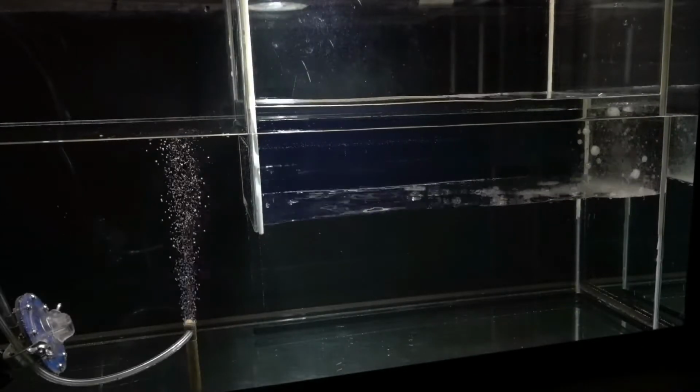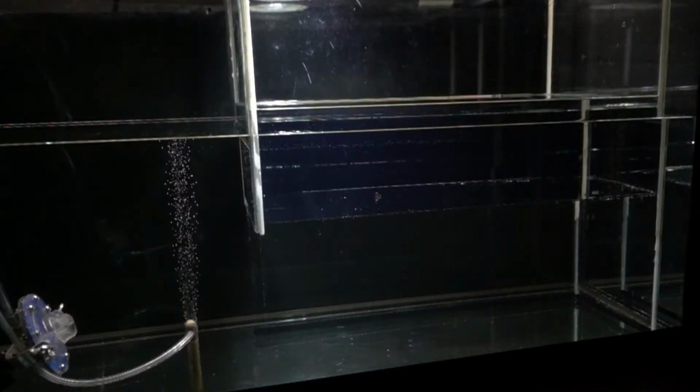Here are some slow motion close-ups of the motions through the interface. Now we will shoot rings at a shallower angle to the interface. As before, 3 shots in real time and then 3 shots in slow motion.